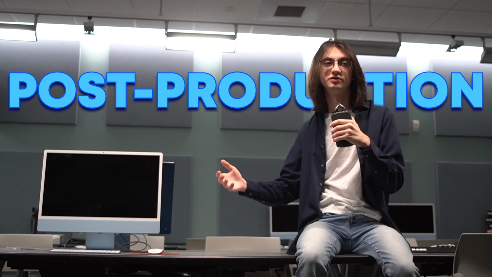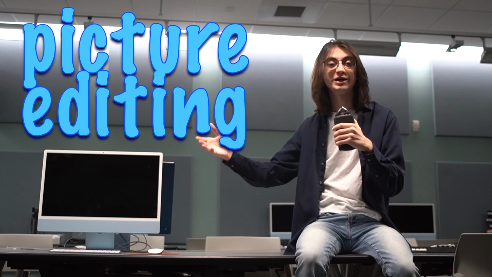Now we move into the post-production stage of the film, where most of the audio work takes place. However, before the work on that can start, the video people need to do their thing in the picture editing stage. This is where a rough cut of the film is produced using exclusively the production audio.